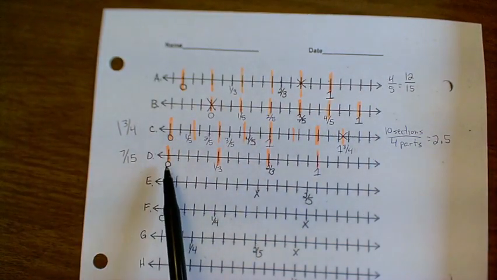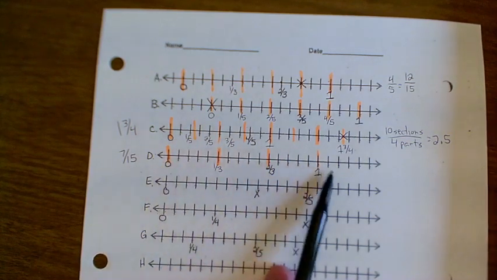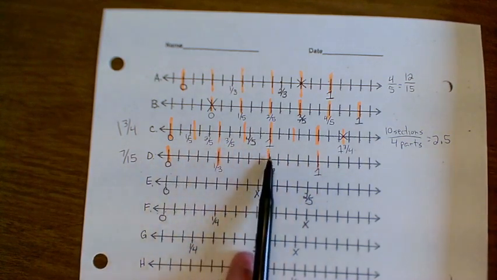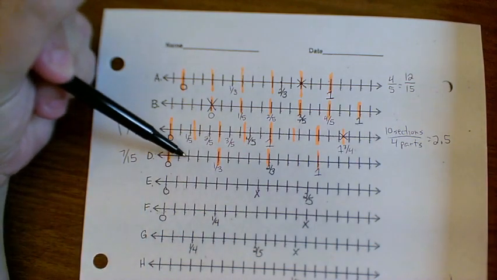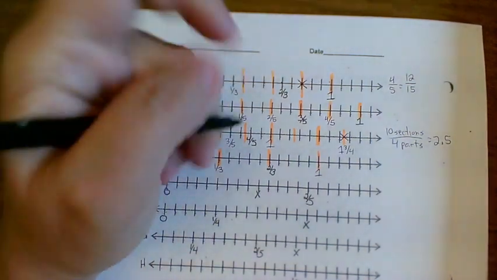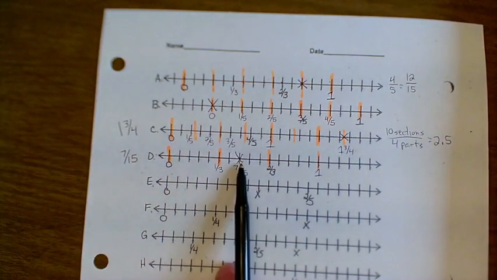All right, so then conveniently, from 0 to 1, this has already been split into 15 parts. So we have 5, 10, 15. So 7/15 should be at the 7th one. So 1, 2, 3, 4, 5, 6, 7. So 7/15 should be right there, 2 past where the 1/3 would be.